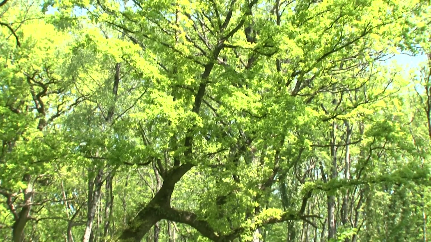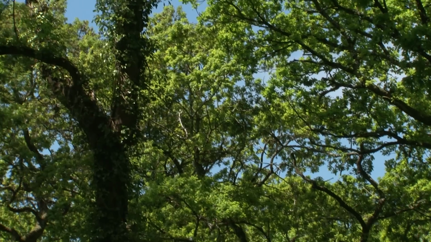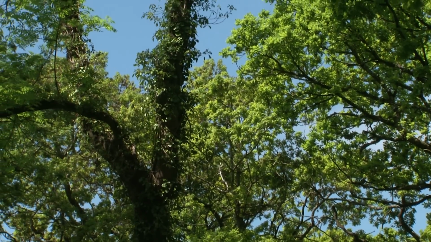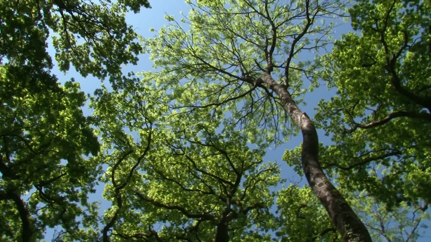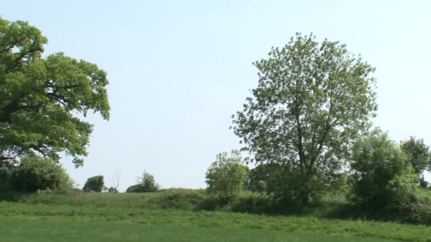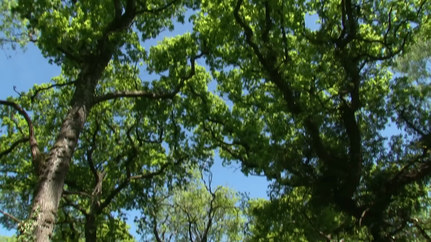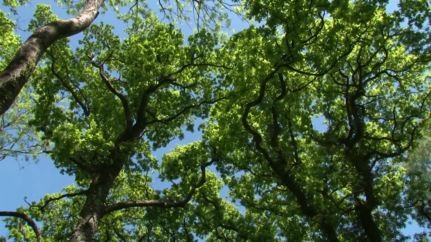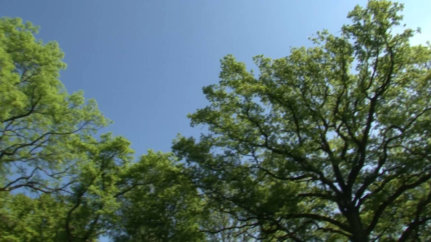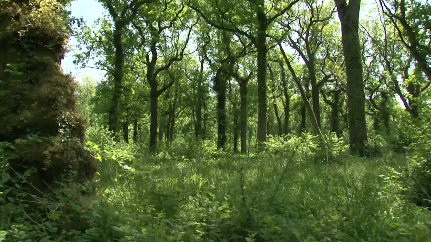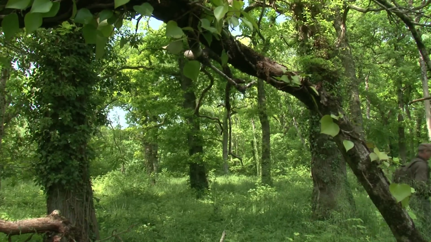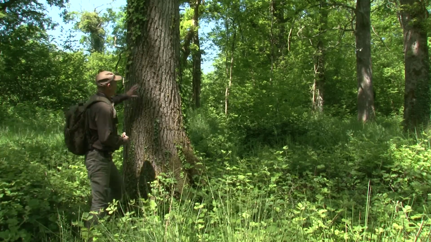Both oak and ash are common and widespread over most of the UK and form dense mixed woodlands as well as dotting the landscape in hedgerows and fields. They're both deciduous, losing their leaves in the winter. And they can grow to an impressive size, 25 or 30 metres tall. So, how do you tell them apart? Let's start up close and personal.